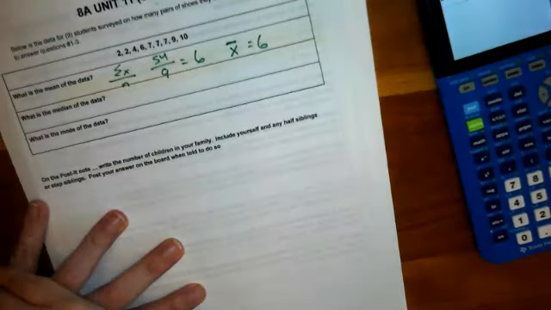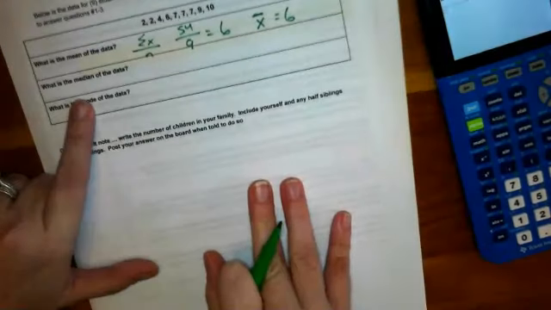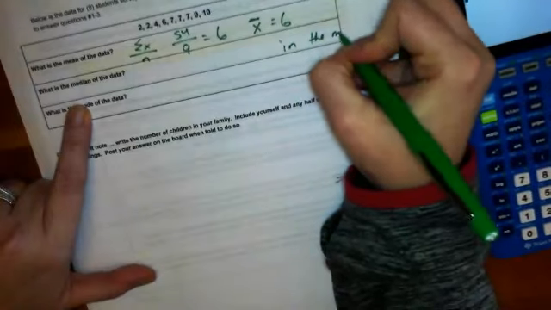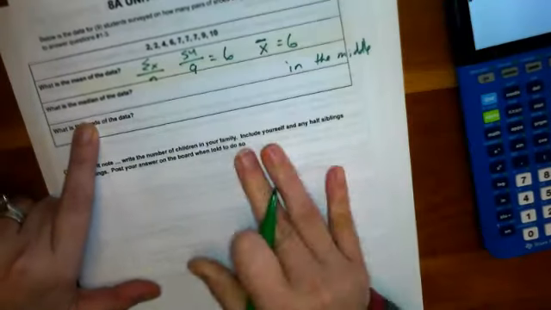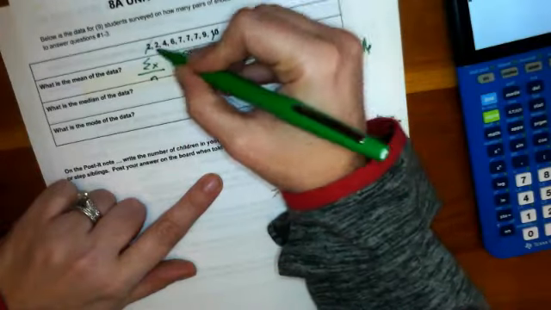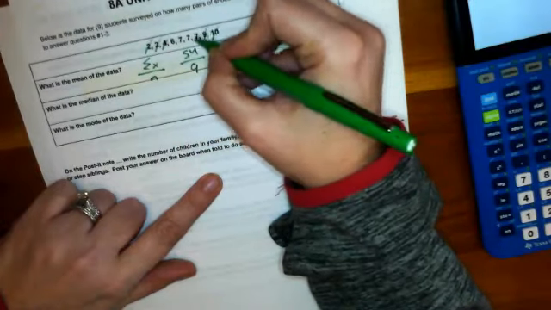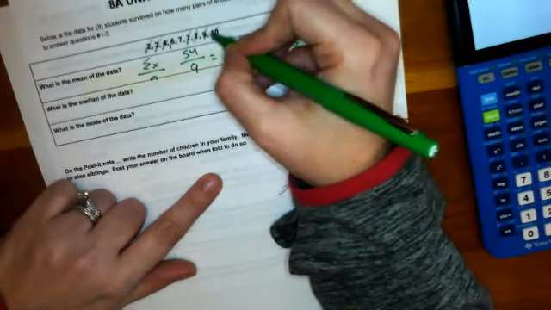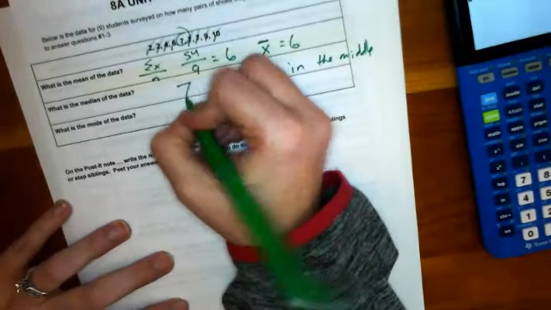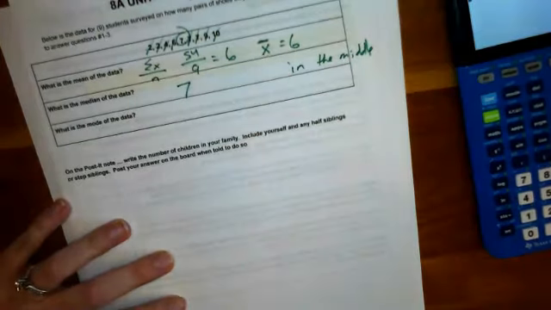Okay, what is the median? The median, I hope you know, is in the middle. That is when you put them in ascending order, and then you look at the middle. What I do is I just literally cross them off as I go. They're already in ascending order. You're looking for that middle value. Looks like it's 7. So 7 is the middle, or the median.